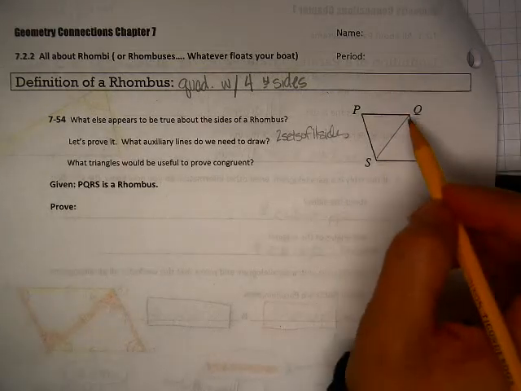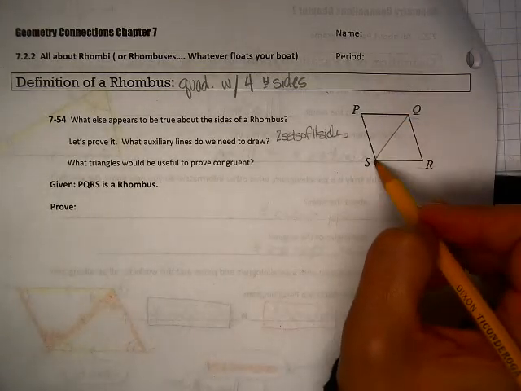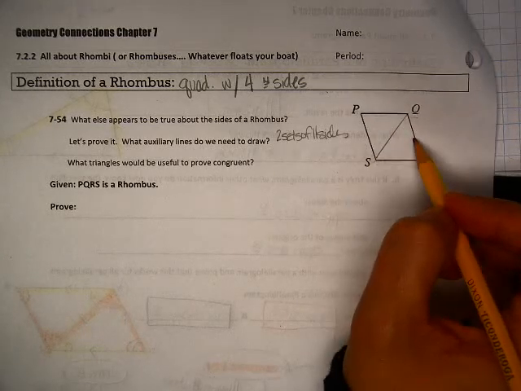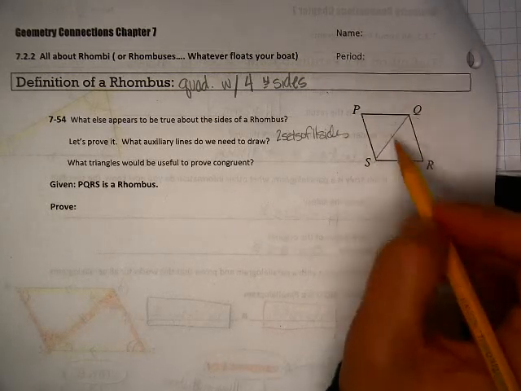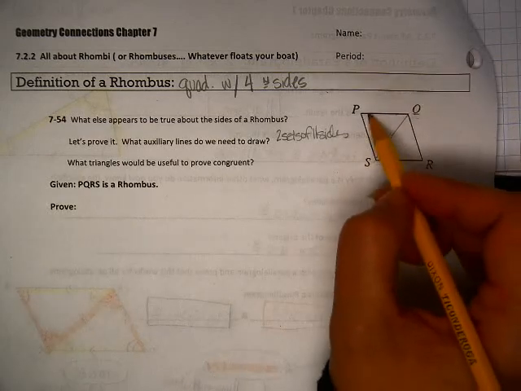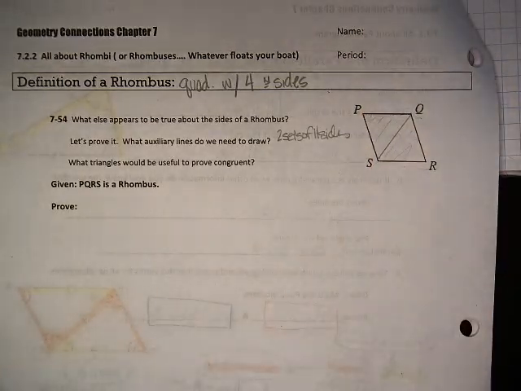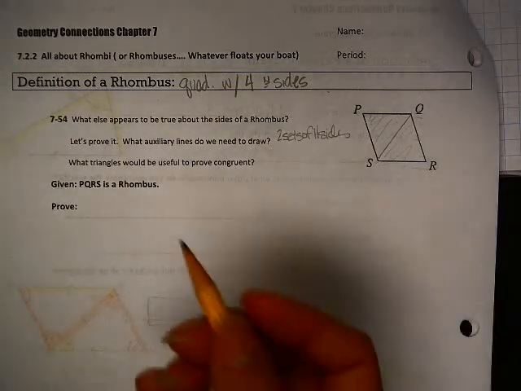Parallel lines, rather. So if I do that, and if I were somehow able to say that these 2 angles were equal, then I would get these 2 guys were parallel. And if I could do these guys, then I could get those guys were parallel. So I want to prove these. Now, of course, you could have done PR. It doesn't really matter. Either way is totally fine.